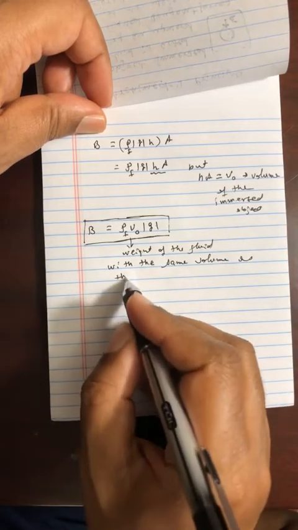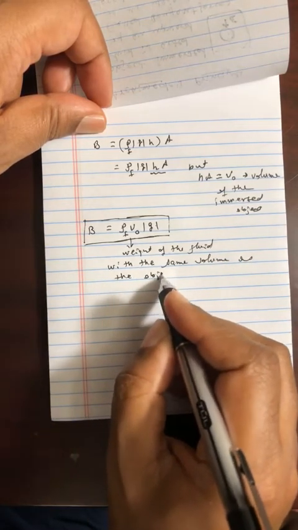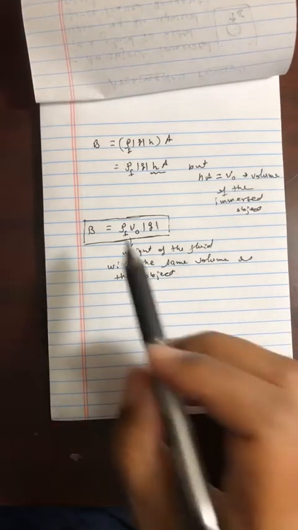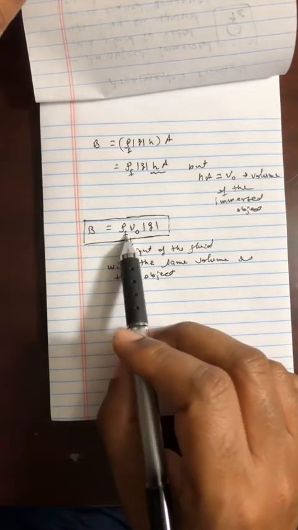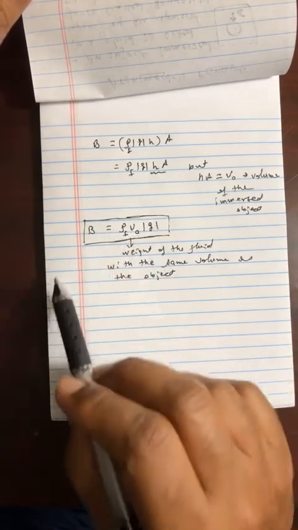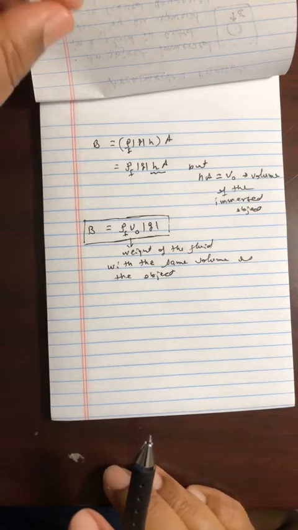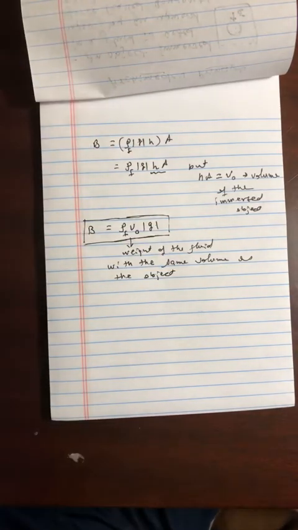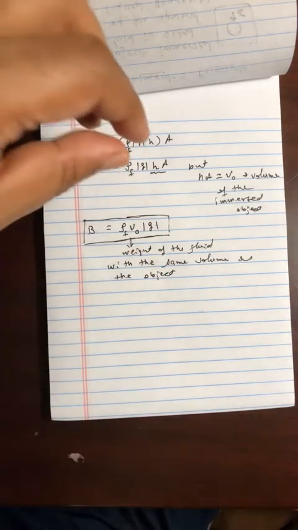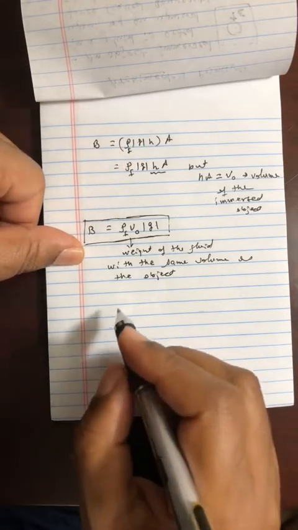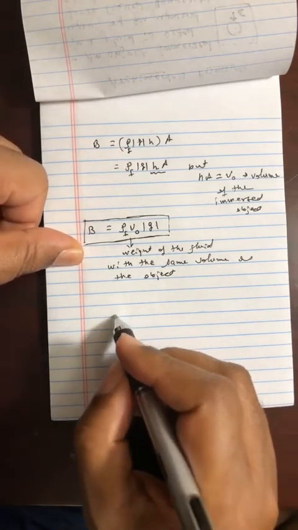Okay, so Archimedes principle says that the immersed object will be acted upon by a buoyant force which is equal to the weight of the displaced fluid, or to the weight of the fluid with the same volume as the object. Okay, now let's look at weight in a fluid.